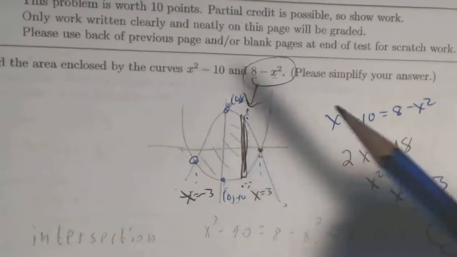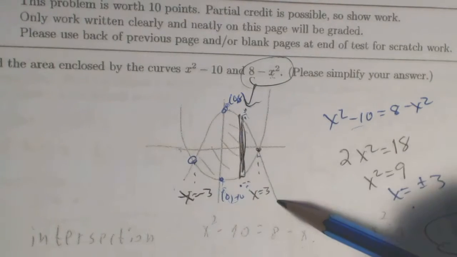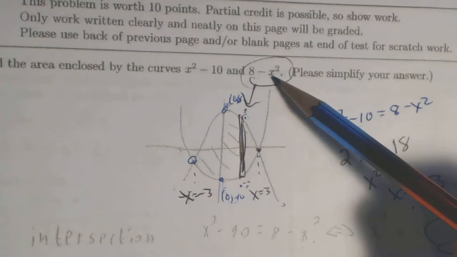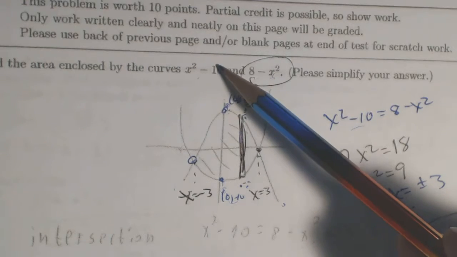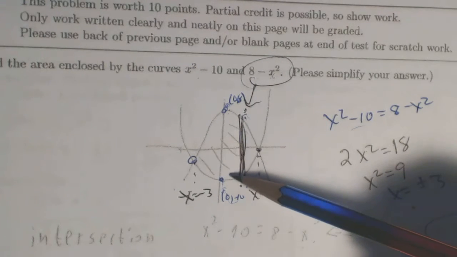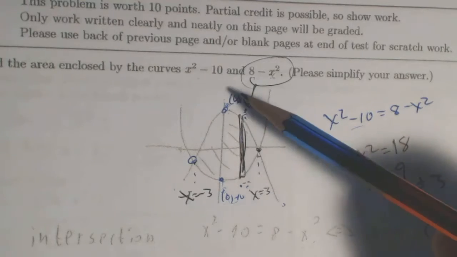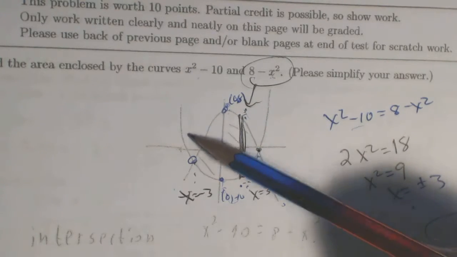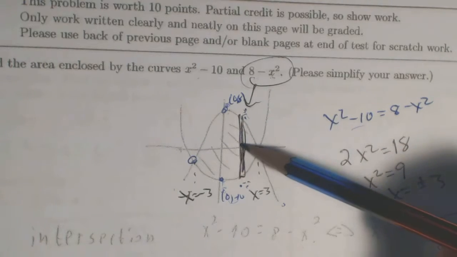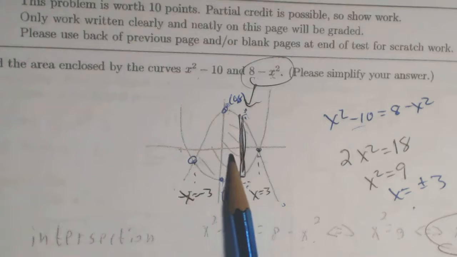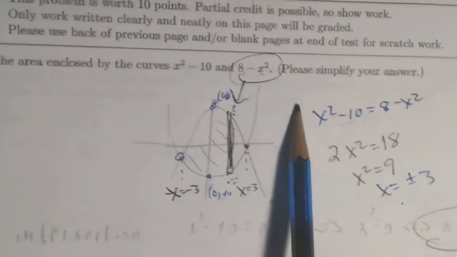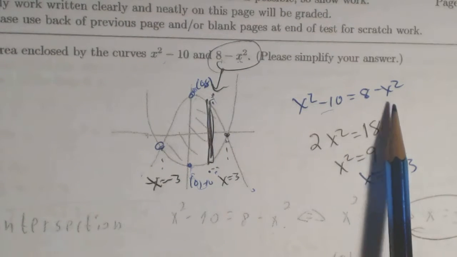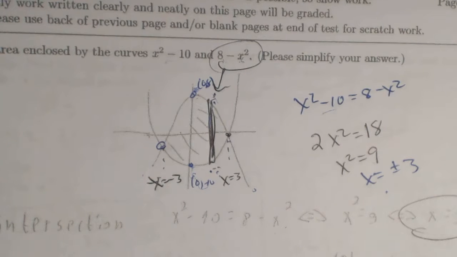Your next problem, you have a downward parabola, 8 minus x squared. You noted that it crosses the y-axis, by the way, when x is 0, so 0, 8 is on that guy. And you have an upward parabola. This one crosses the y-axis down here at negative 10 if you put a 0 in there. So you know that the downward parabola is on top, the upward parabola is on the bottom, and they enclose this region. You need to find the intersection points, and you find them by setting these equations equal. I've shown that work over here, and it works out pretty nicely. You get x equals plus or minus 3.